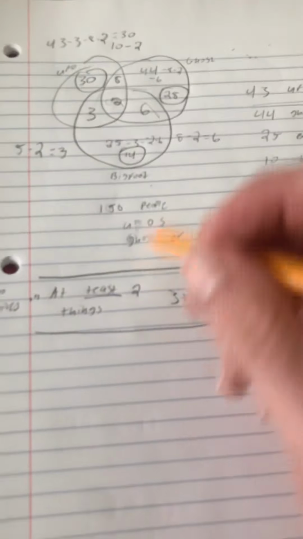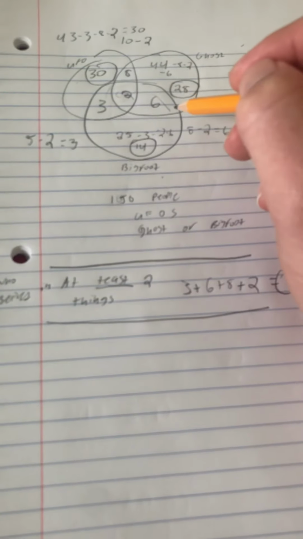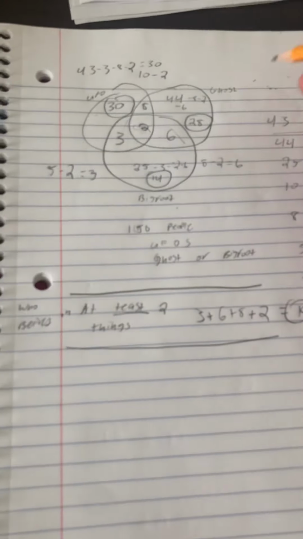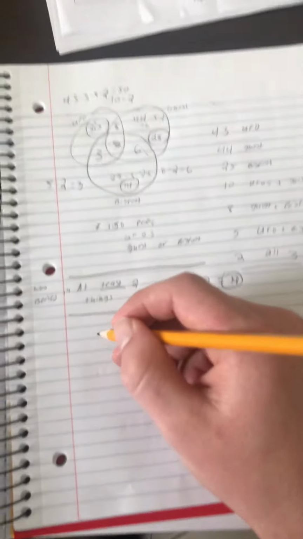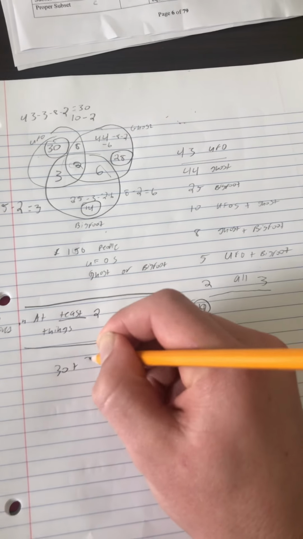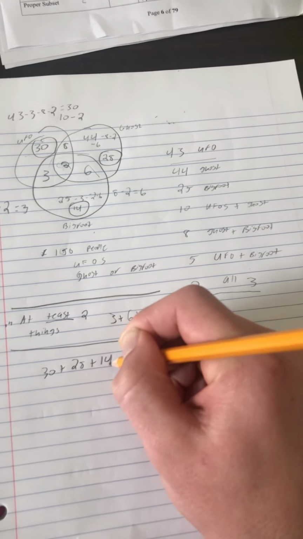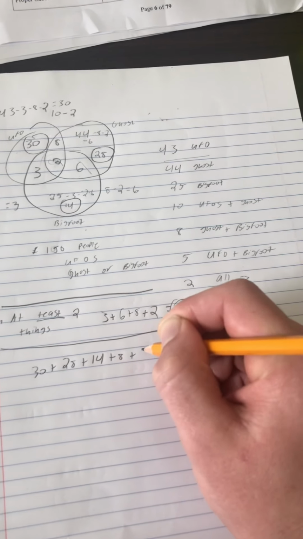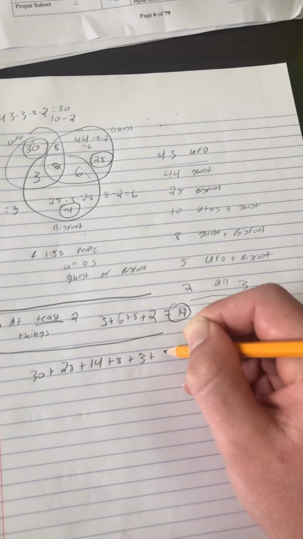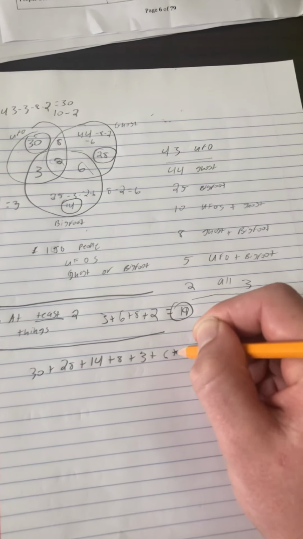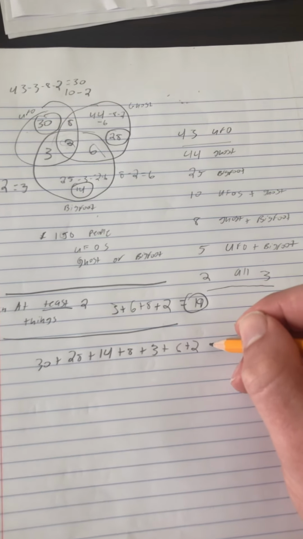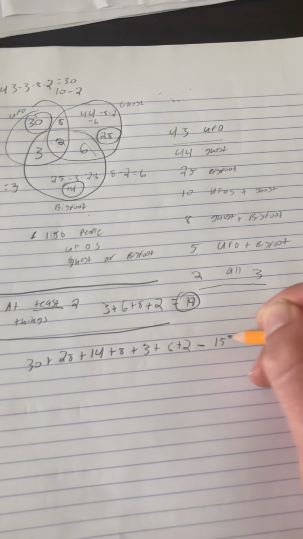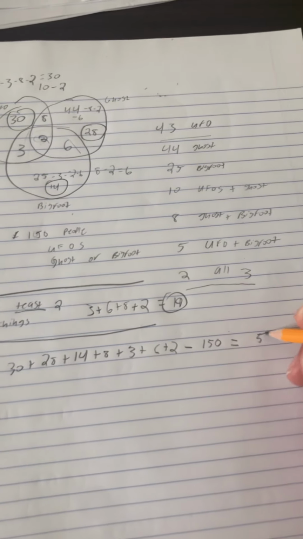Who believed in none of these things? So we're going to have to add up all of these numbers right here and subtract it from our starting number of the 150 people who were surveyed. So we're going to go ahead and 30 plus 28 plus 14 plus 8 plus 3 plus 6 plus 2, and then we are going to subtract, after we've added those together, minus 150, which is equal to 59.